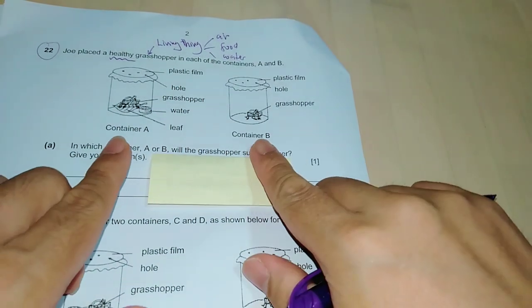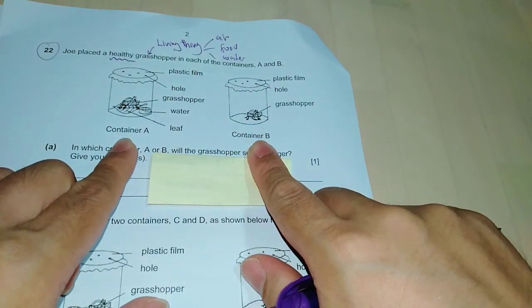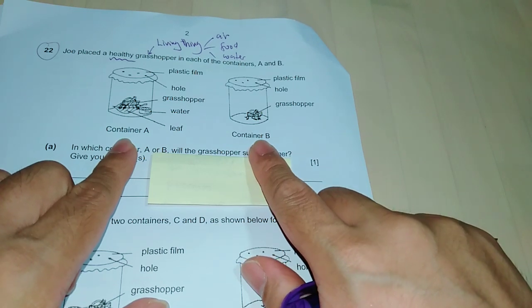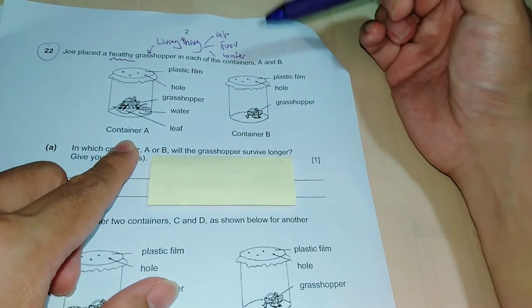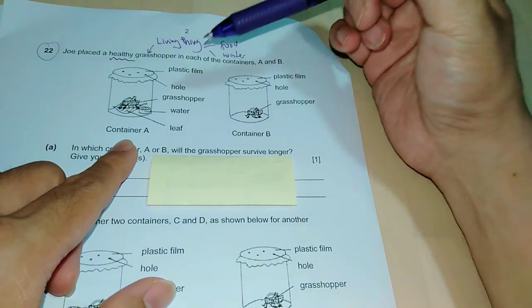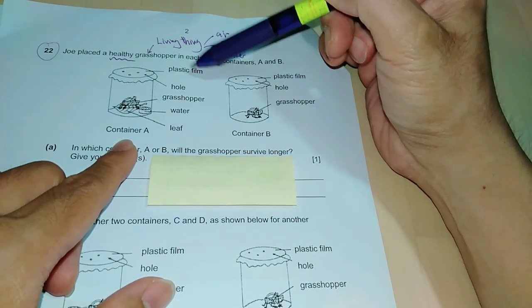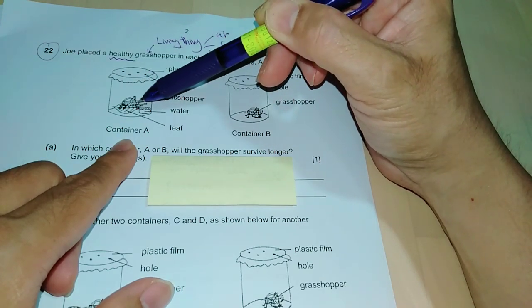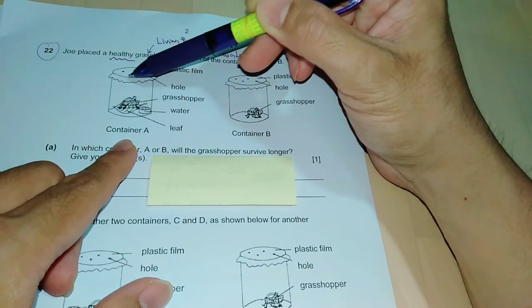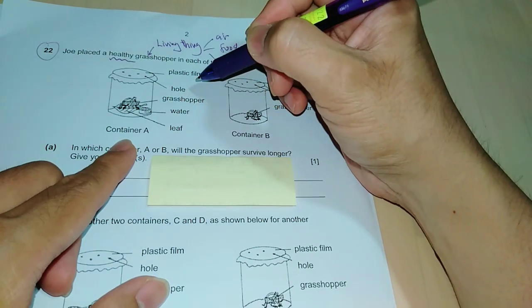Now we have 2 setups here. I'll talk more about setups later, but let's take a look now. These are 2 setups. One is in container A. Now we must learn how to read pictures. In this container A, I see a plastic film that's covering the container. This will prevent the grasshopper from escaping. Now, tiny holes here. And what's the purpose of these tiny holes?